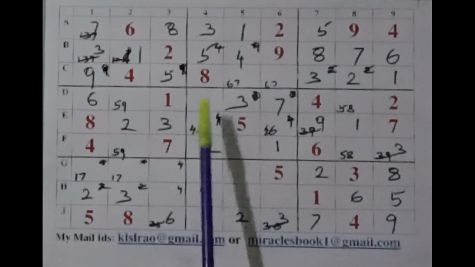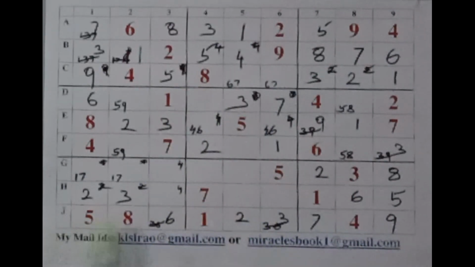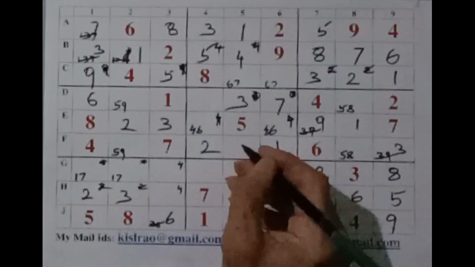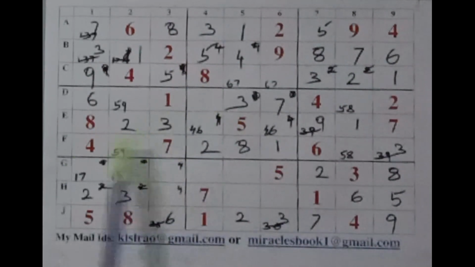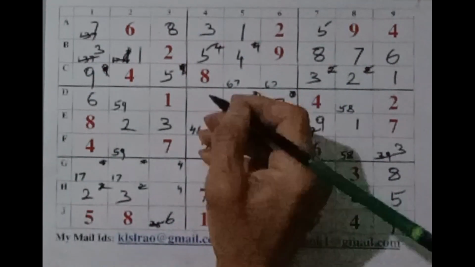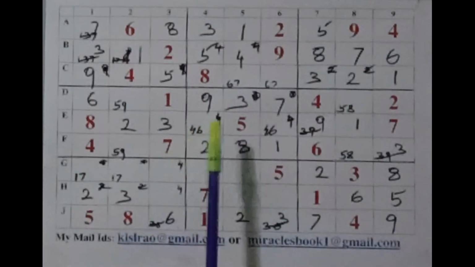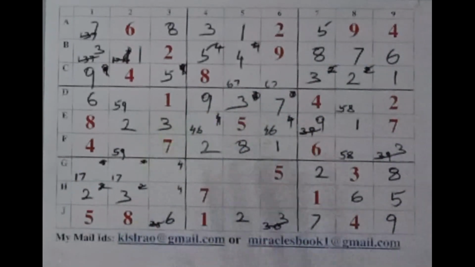Okay, now these 2 cells. What about these 2 cells? We have an 8 there. Let us write our 8 here. This is a place for 8. And this is clearly for 9. Look. So that pair of 4 and 6 still remains. Let it be there. Now, further changes.